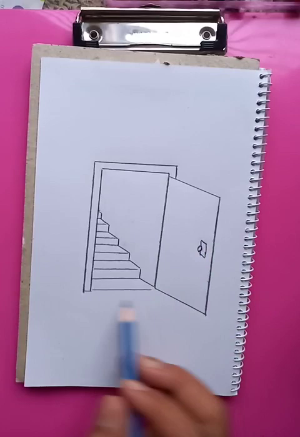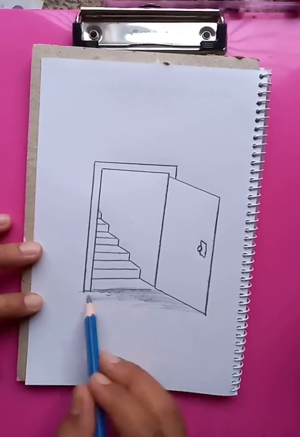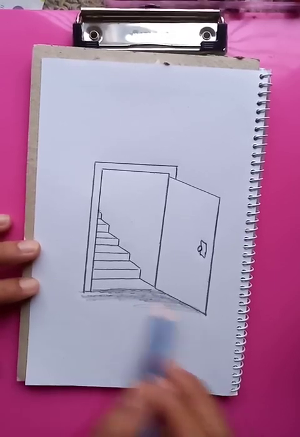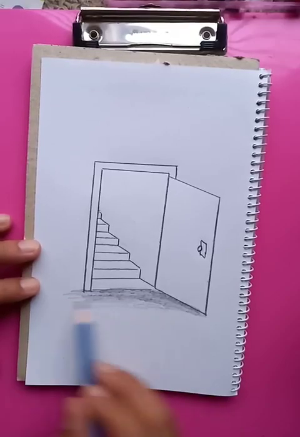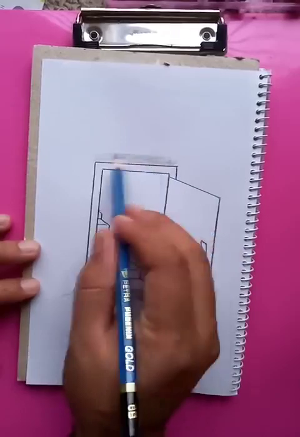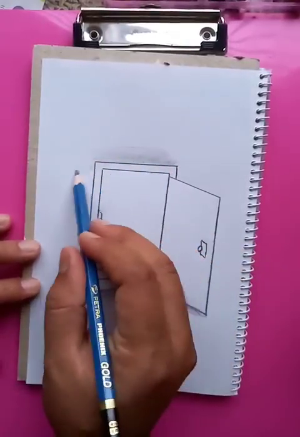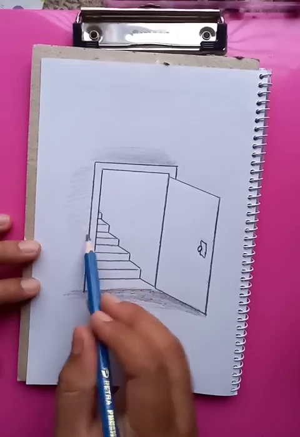So this is the door which is open. Now if we put the shades, you can see the thing is getting more interesting. Around the doors you can put some shades like this.